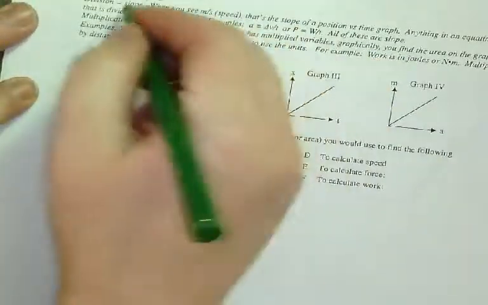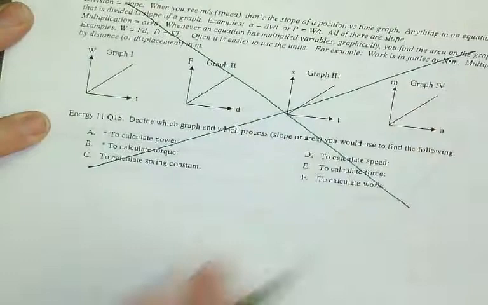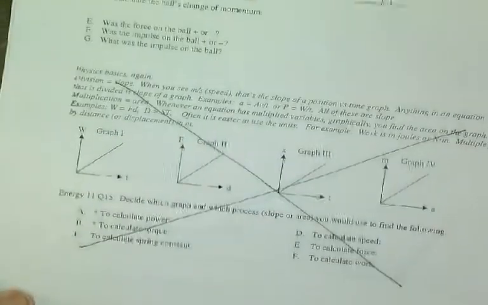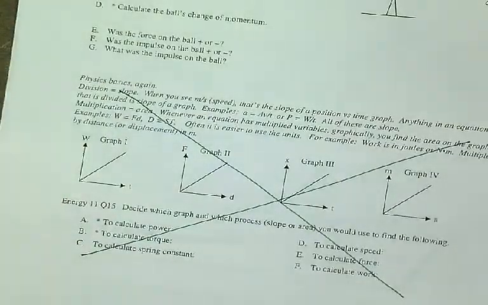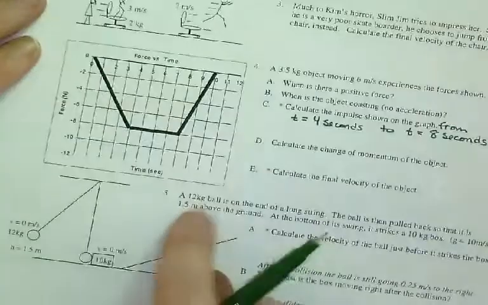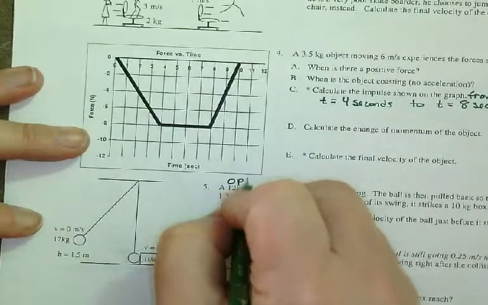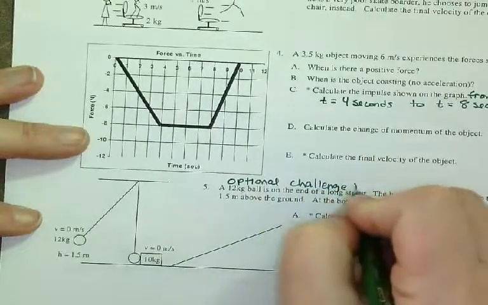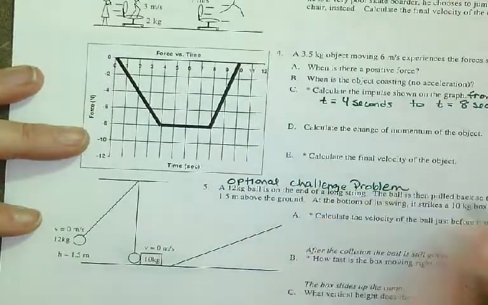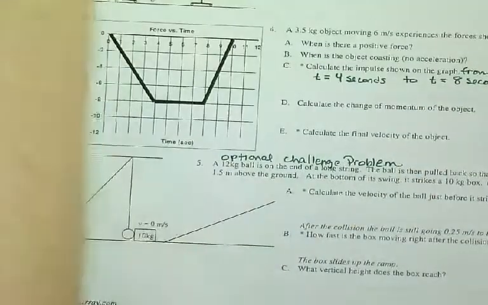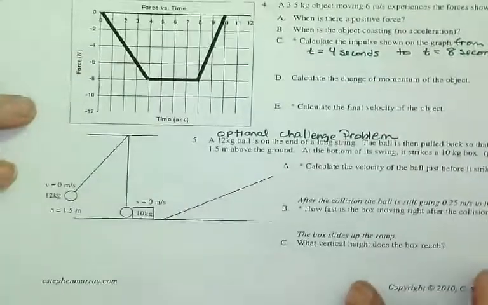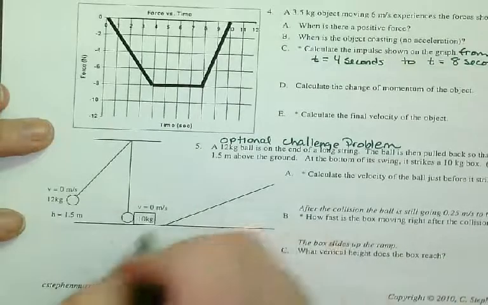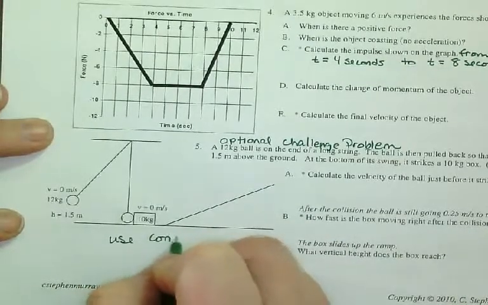All right, since we're on the back, this is optional. You don't need to do this. It's review from first semester, so you can go ahead and cross off the physics basics question on the back. Number 5 is going to be an optional challenge problem. So it won't be covered on the quiz per se, but there might be some conceptual questions on it on the test. You need to use conservation of energy for parts of it.